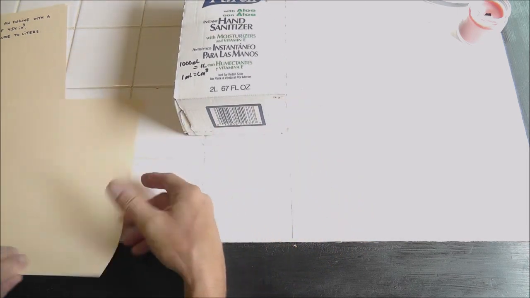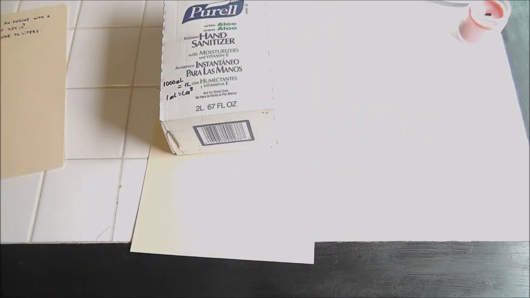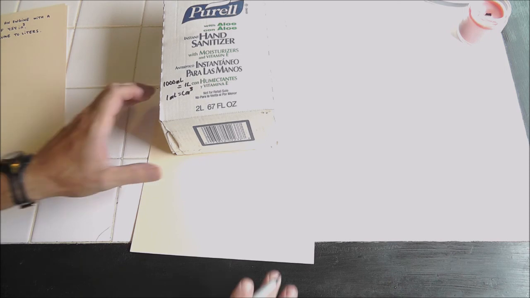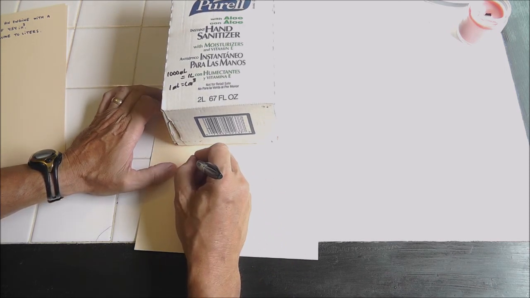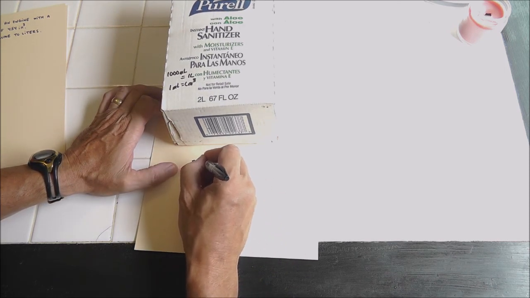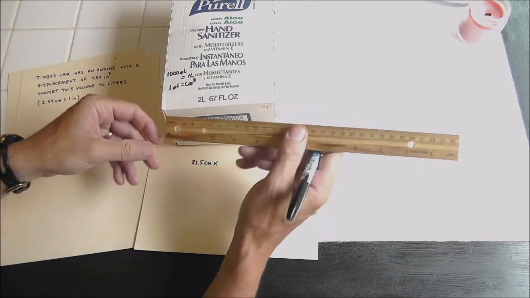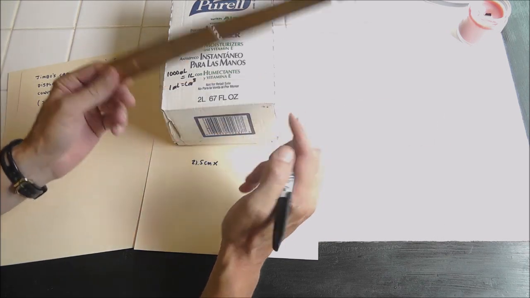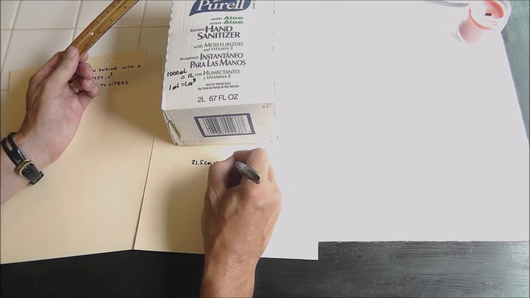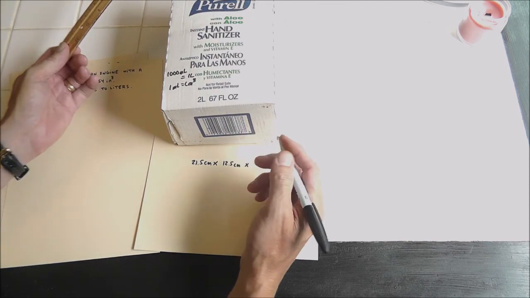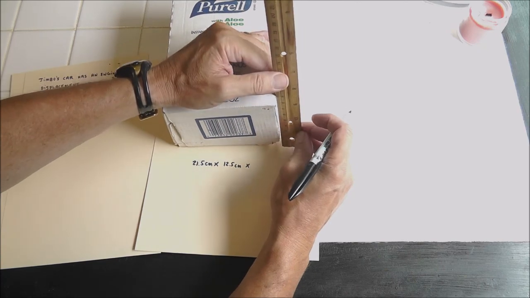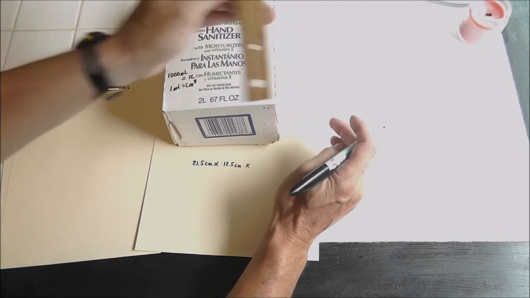So that was 21 and a half. I don't want to write on the hand sanitizer box. 21 and a half centimeters times 12 and a half times 9.